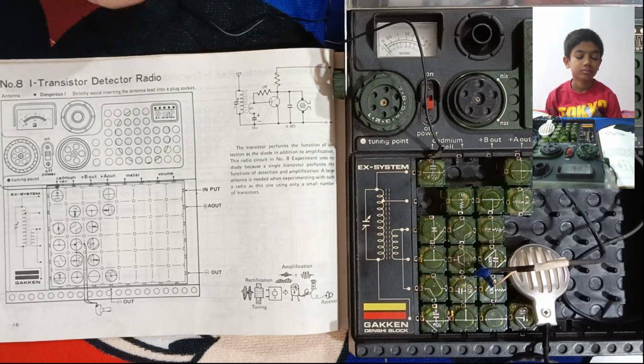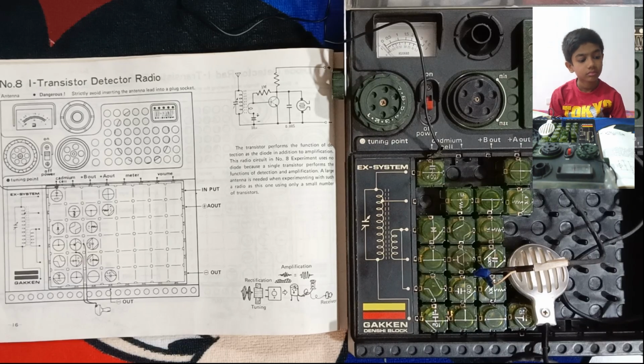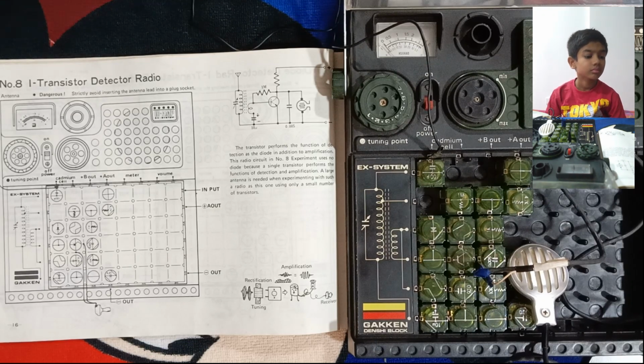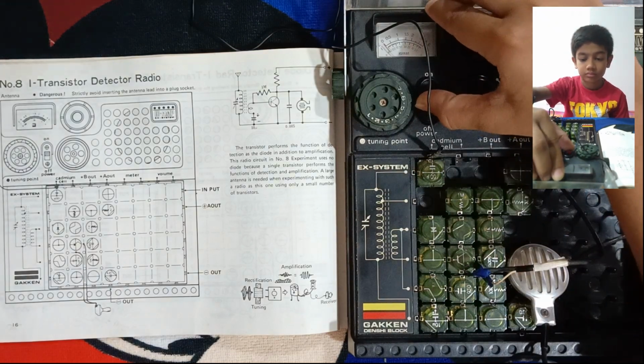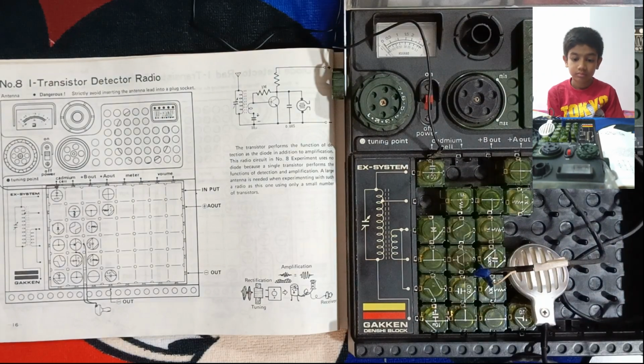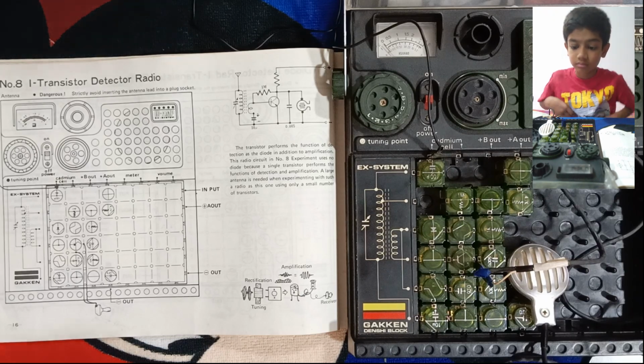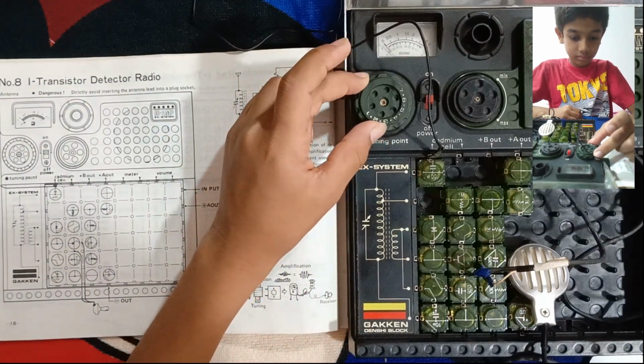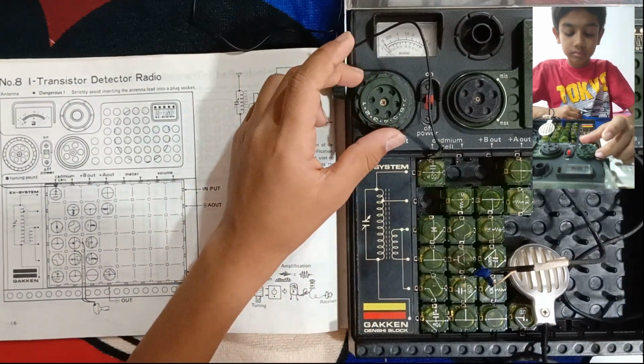Now, as they have said, this will need a big antenna, and we actually don't have a big antenna right now, but let us see. We have arranged the blocks as shown, so let us test. Turn the circuit on. Try turning the dial to see if you can get a station. This is the tuning dial. See if the volume is maximum.